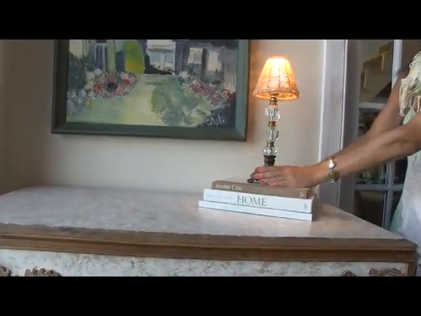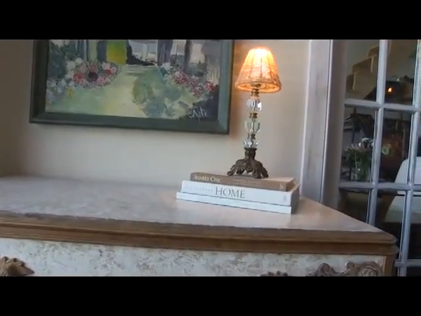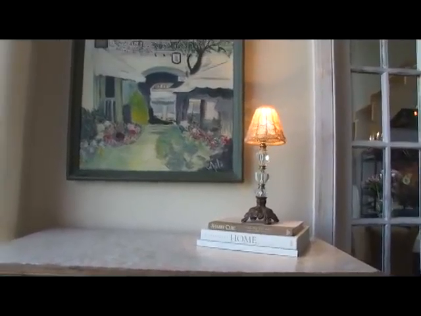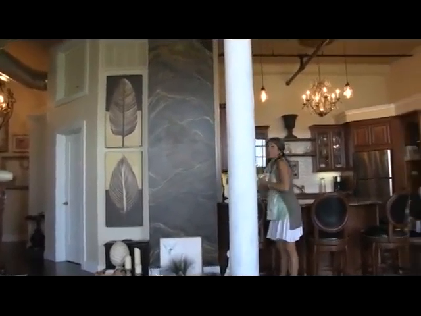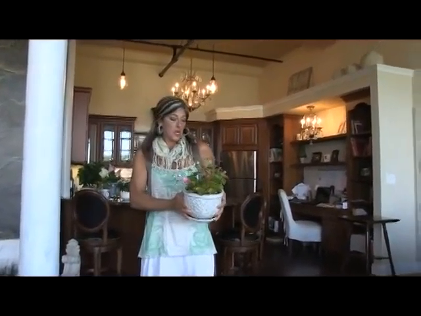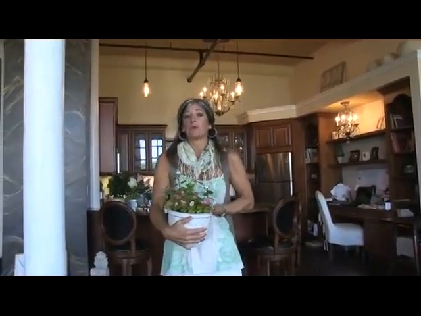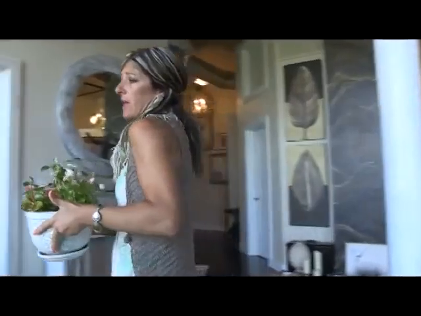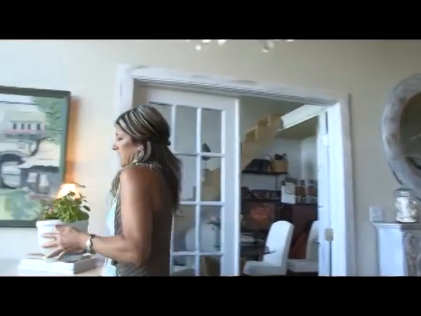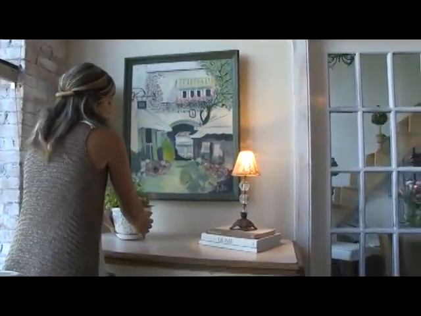Add some interest. I need some more color. So I have some potted plants that I want to use. I love fresh flowers, but they do get expensive to buy every week when they die. So my trick is get some indoor house plants that you can grow. If you have a lot of light, it's great. Some flowering plants are also great for color, and they also add warmth to the room.